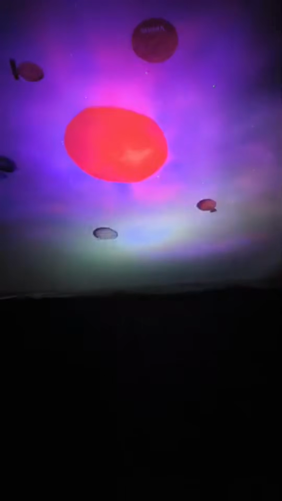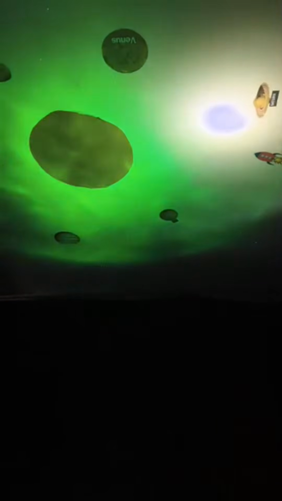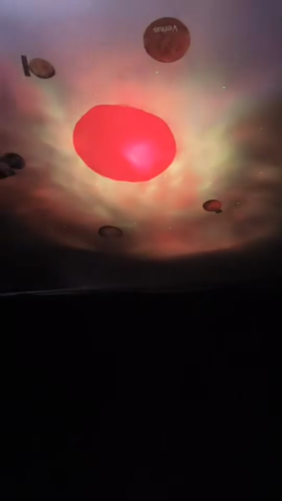Jupiter is the biggest planet among all the planets. Jupiter is the fifth planet from the Sun. Saturn is the sixth planet from the Sun. Saturn is the second largest planet. Saturn is famous for its beautiful rings. Uranus is the coldest and it rotates on its side. Neptune is the eighth planet from the Sun. Neptune is the farthest planet.